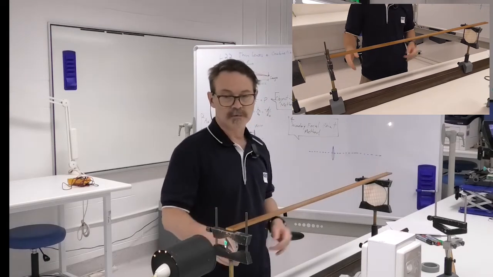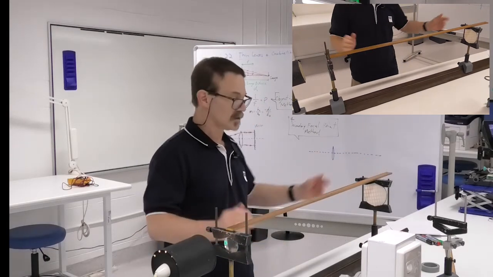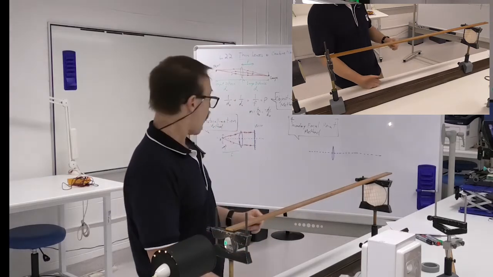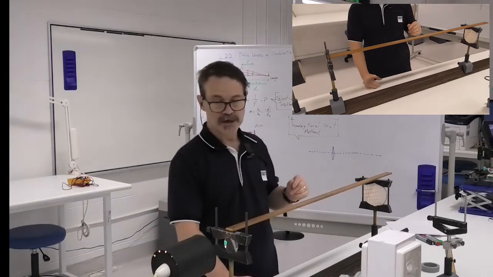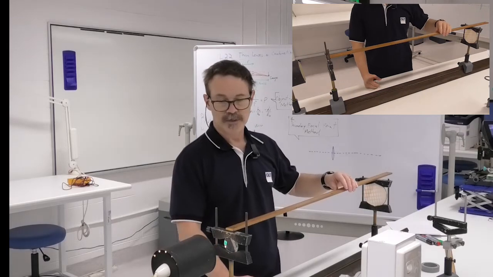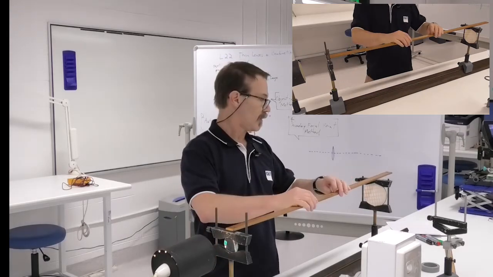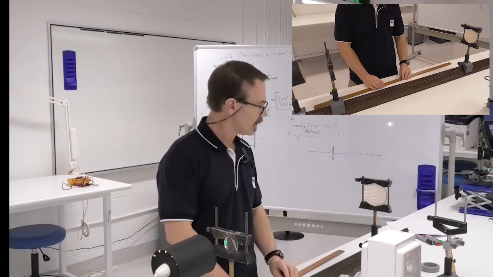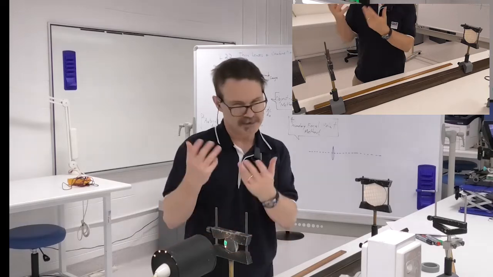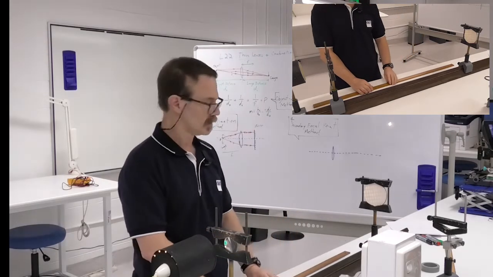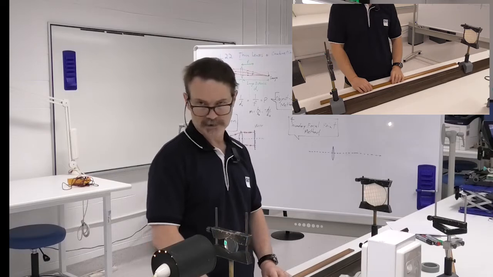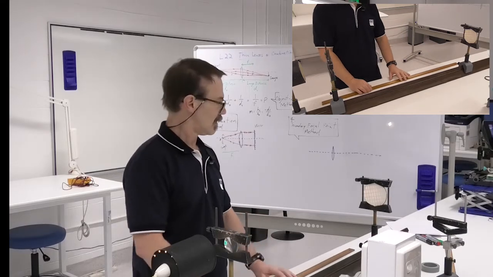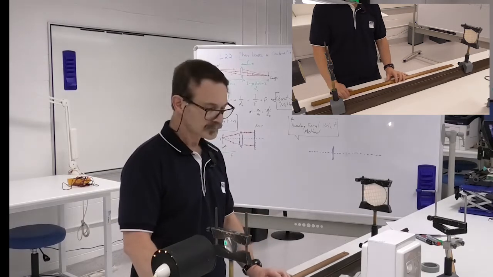And then you can use the object distance and the image distance in Formula 1, the thin lens equation, to work out the focal length and the focal power of that lens. And it should be roughly the same as you were getting for auto-collimation. If not, ask your demonstrator, check your calculation.